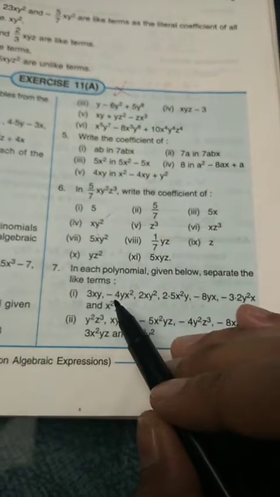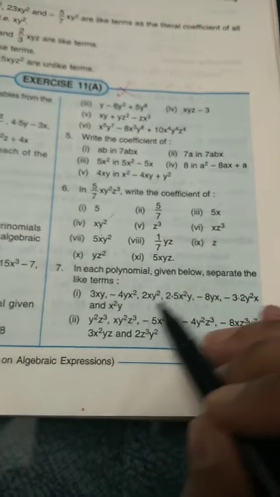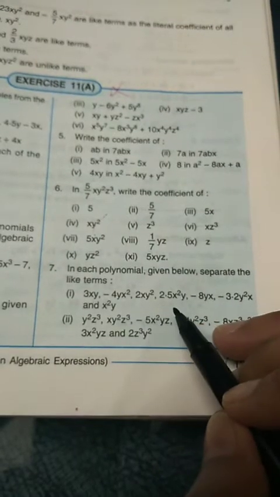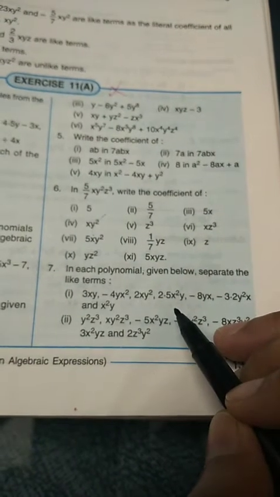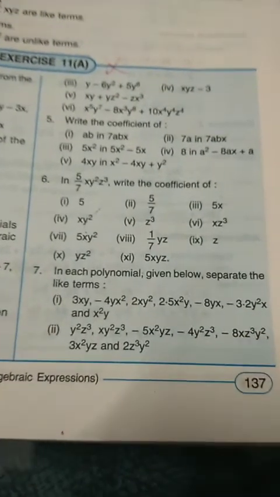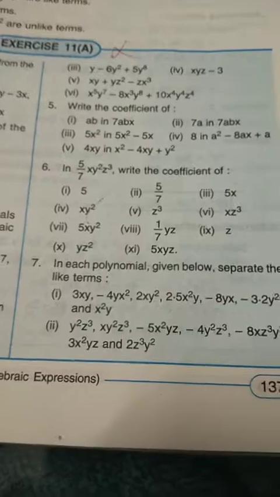Then we have minus 4yx square. The companion for this is 2.5x square y. In this way we will separate the like and unlike terms.